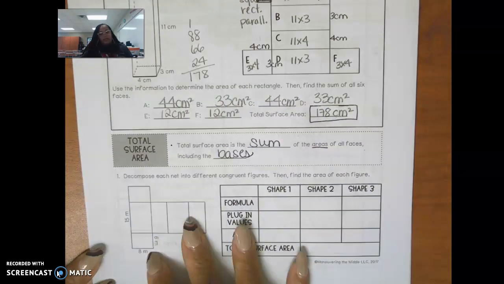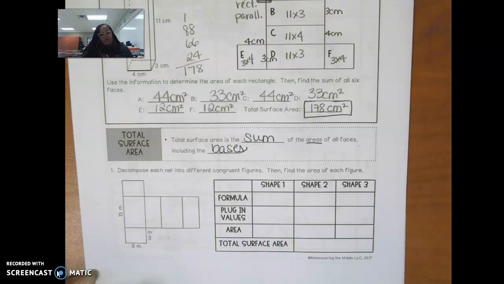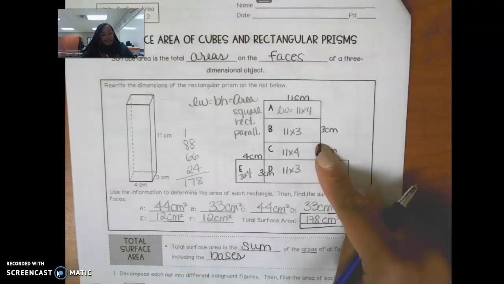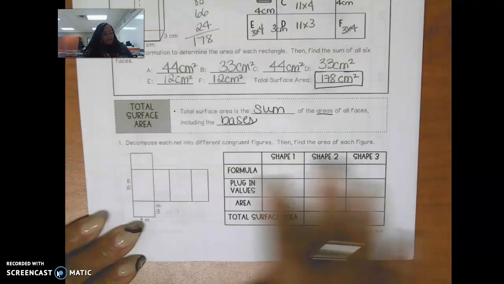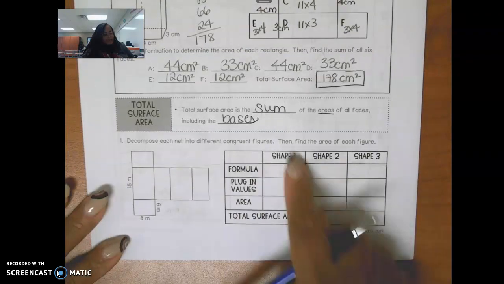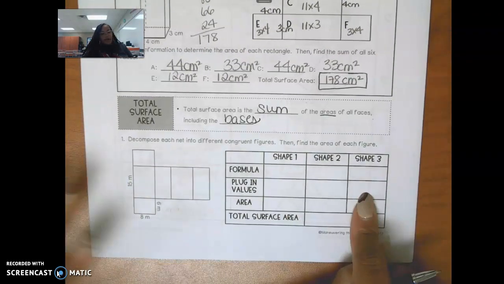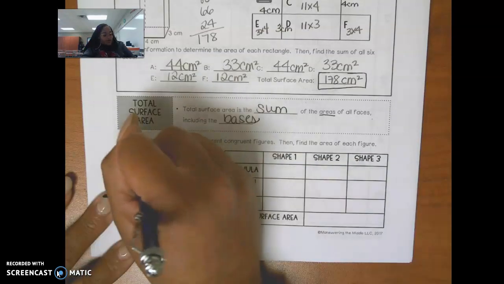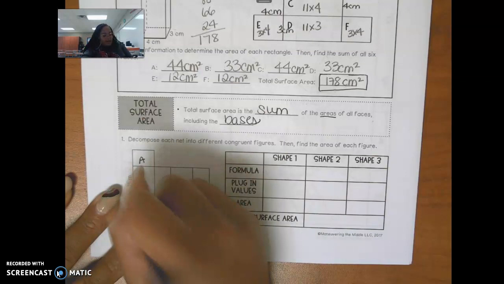Down here it says decompose each net into different congruent figures, then find the area of each figure. So I'm going to label these A, B, C, D, E, F, just as they did up here. So this makes it a little more streamlined, except because I have shape 1, shape 2, and shape 3, I'm just going to name them A, B, and C. So shape A would be the same as shape A, B would be B, C would be C. Very simple. So this is A, and this is A.